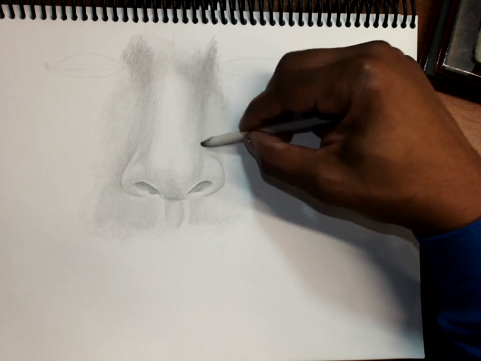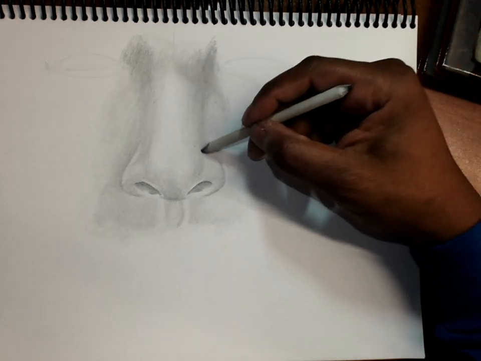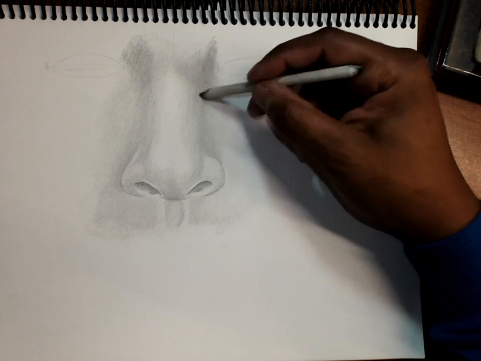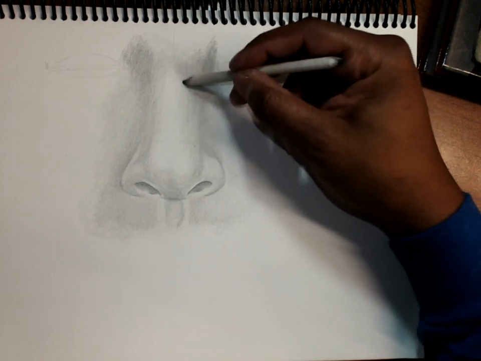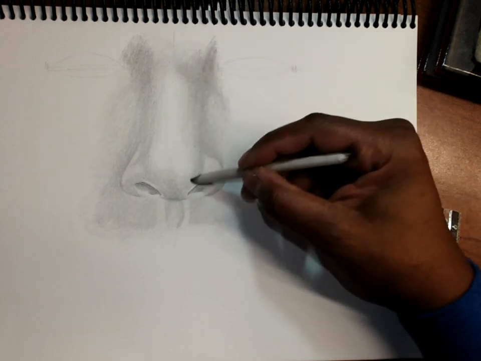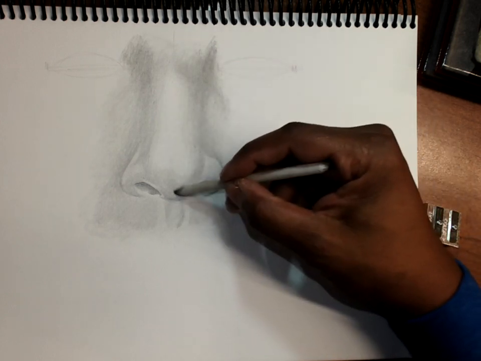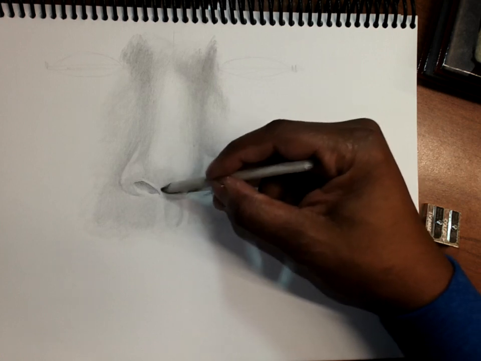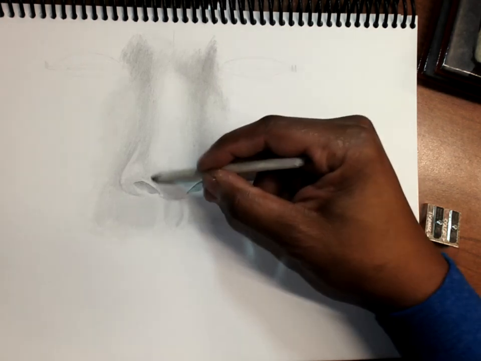So I'm very much being concerned with where my shadows are actually going to be, where do I want to be soft and not soft. So I'm very softly blending this out and creating a nice smoother transition. You can very much not use the blending stump at all. I know there are some people who prefer not to use it, some people who prefer to use it.